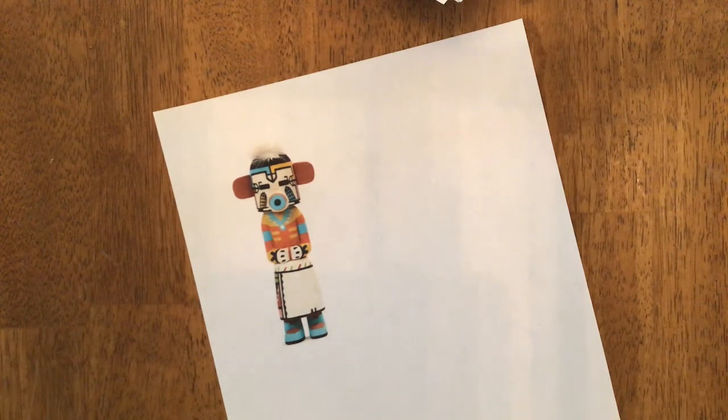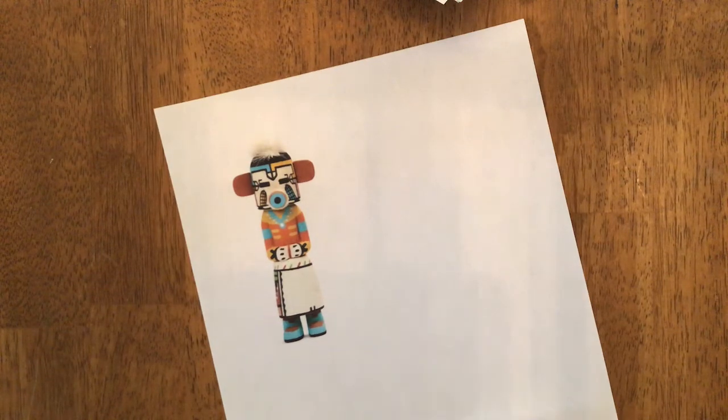Corn dancer represents the fertilization of corn and beans, and it's important to the Hopi diet and crop, okay? So it's really important to them. It appears in the spring, and it dances to promote the growth of the corn. Then again, later in the fall, during harvest time, or in the summer for harvest time.